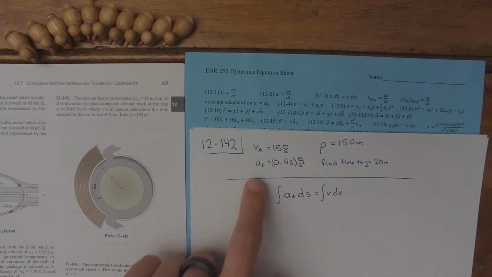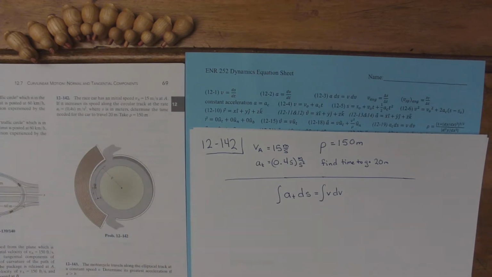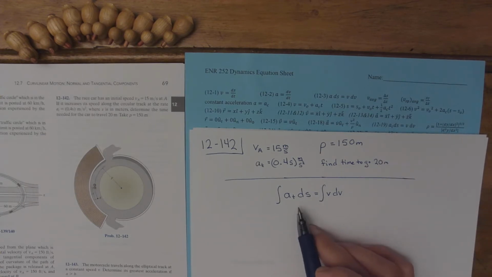And we have the tangential component of the acceleration, which tells us how the speed is increasing. And remember, we also have a normal component of acceleration, which I don't think is going to matter in this problem. And we want to find the time needed to go 20 meters. Because we have the tangential component of the acceleration as a function of position, we're going to use equation 12.19. And we're going to integrate.